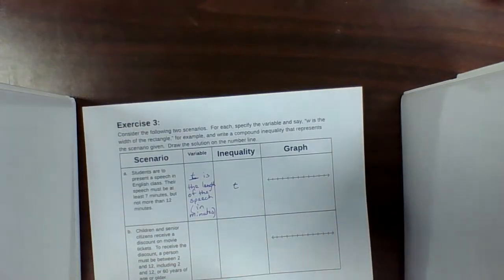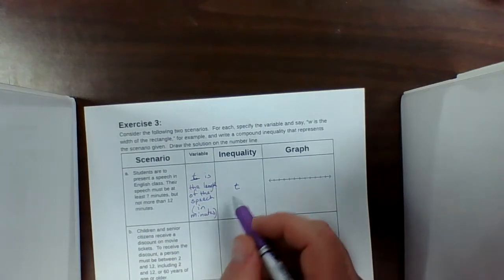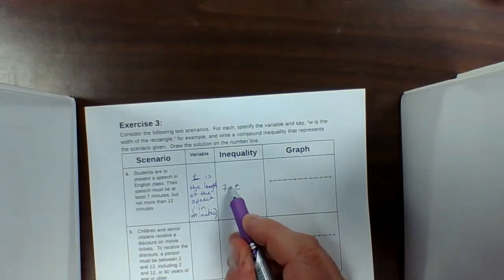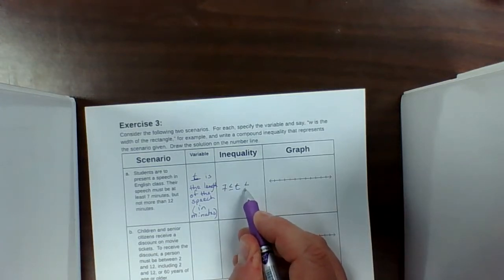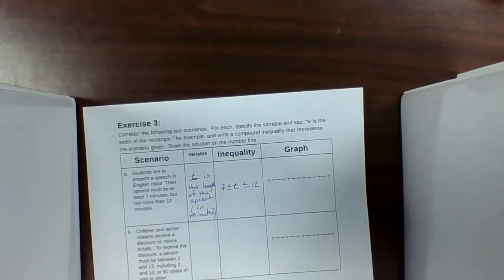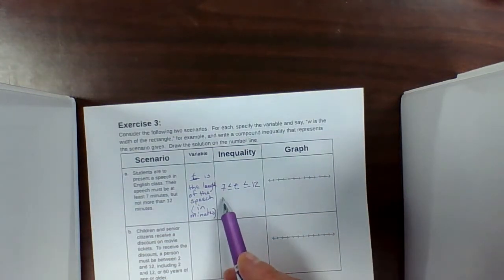Now, can a speech be at least 7 minutes, but not more than 12 minutes? If I say at least 7, that really means more than 7, or equal to 7. But not more than 12 minutes means it can be 12, but it can't be more. But it can be less than, right? So here's what I'm going to do. I'm going to have 7 is less than or equal to T, which is less than or equal to 12. I think this is the first time we've done this, but I got everything in one inequality statement. You may have seen that before.